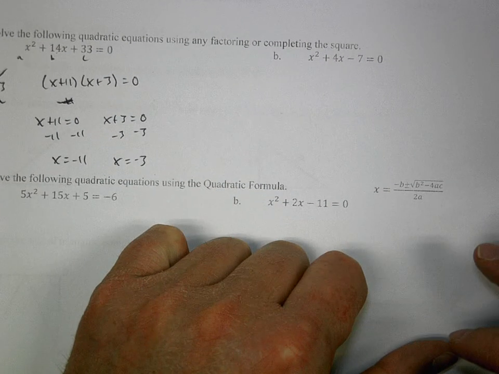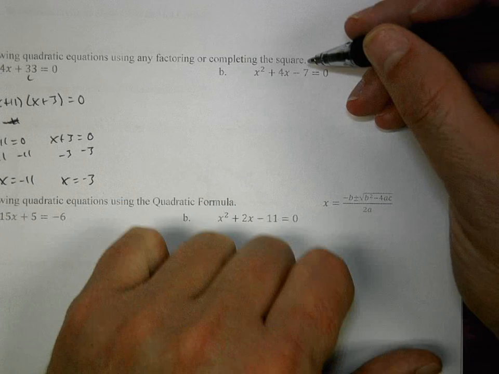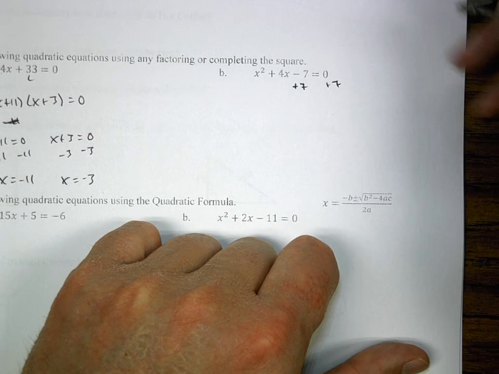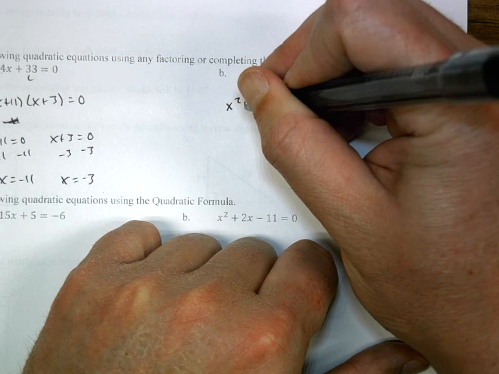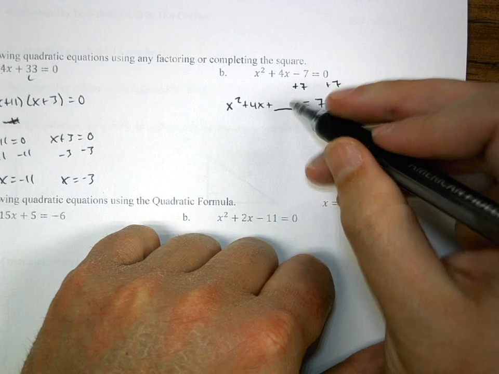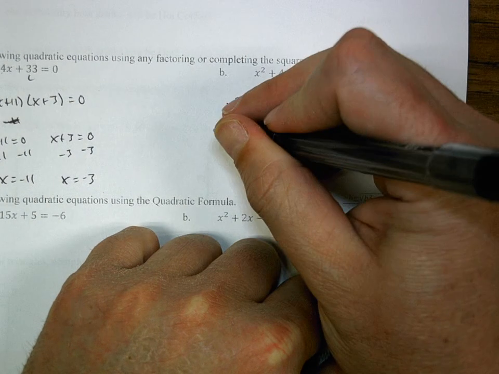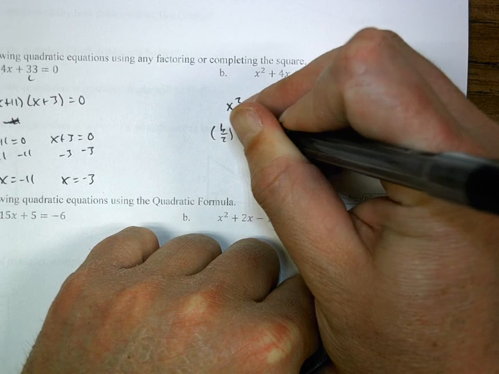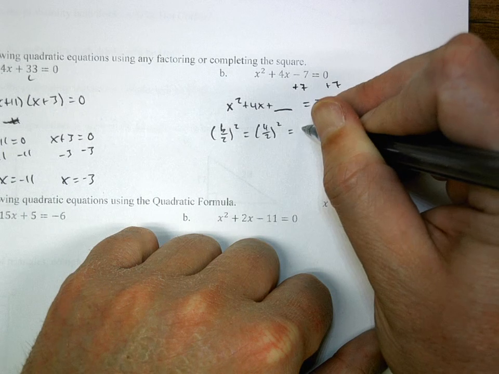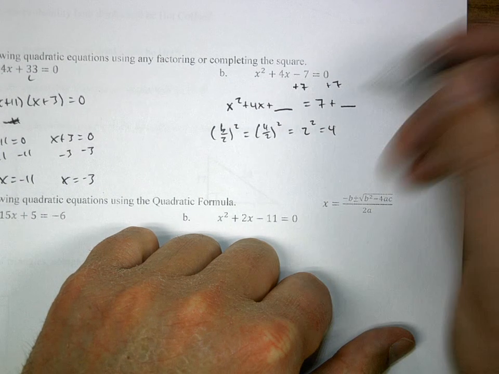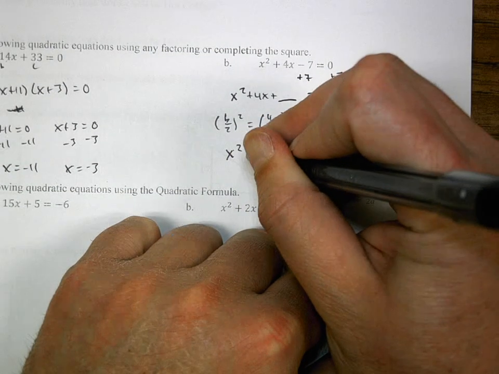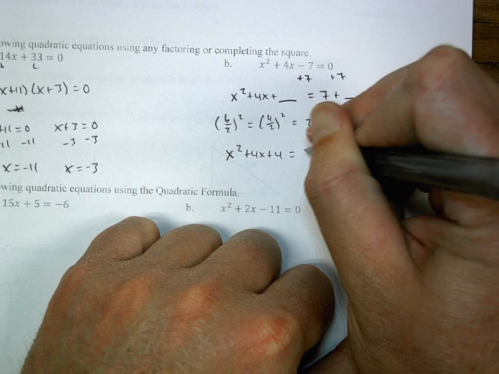For part B, we're not able to solve it by factoring, so we're going to complete the square. So step 1, we want to make sure that we move the constant to the other side, and we have x squared plus 4x plus blank equals positive 7 plus blank. To fill in the blank, we need to take our b value. The formula for that is b divided by 2 squared. So this would be 4 divided by 2 squared, which is equal to 2 squared, or 4. So 4 is going to go into our blank spots. So x squared plus 4x plus 4 is equal to 7 plus 4.